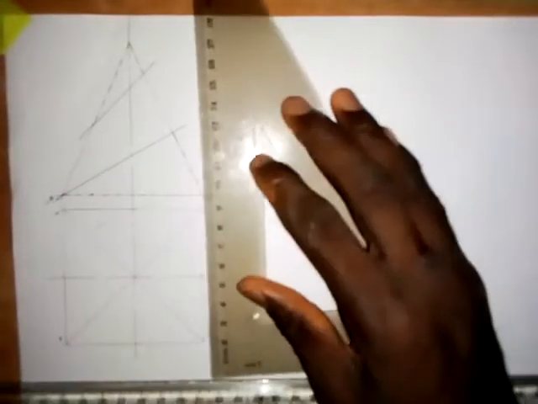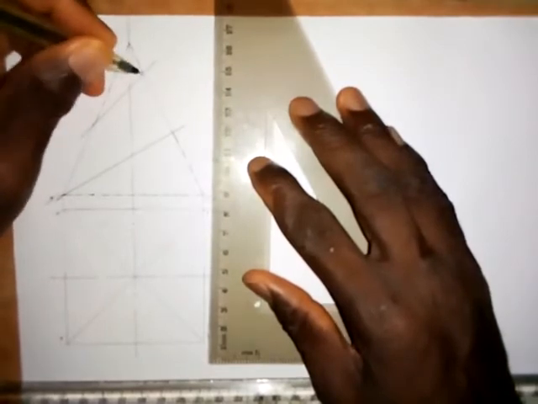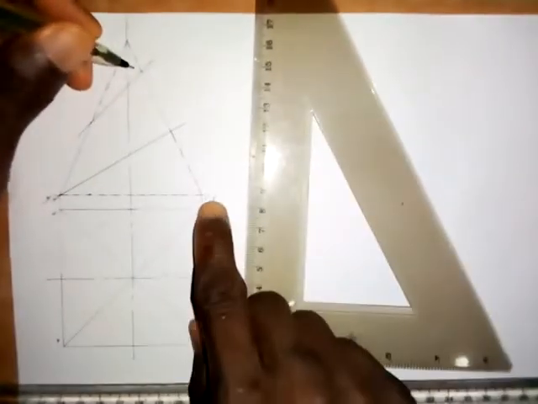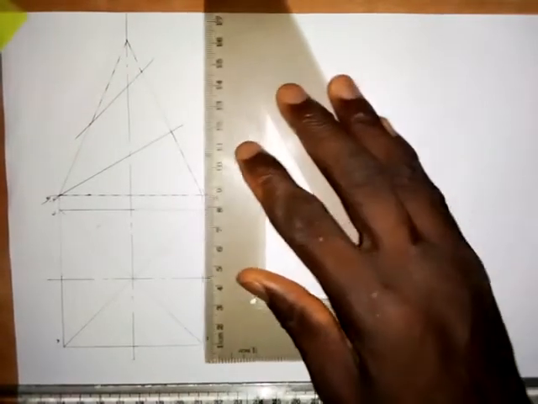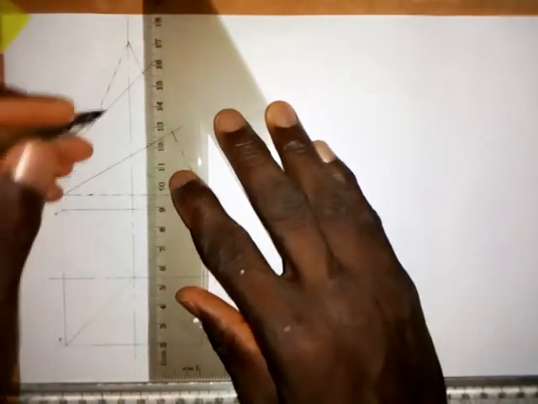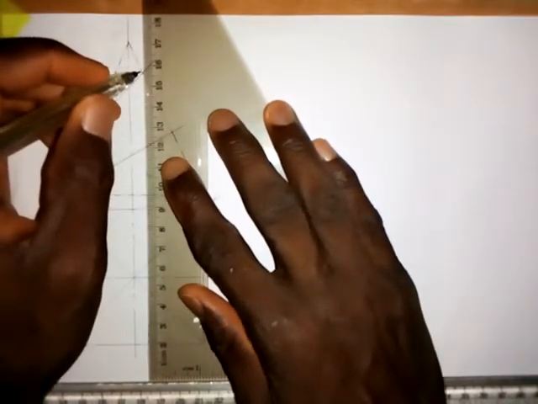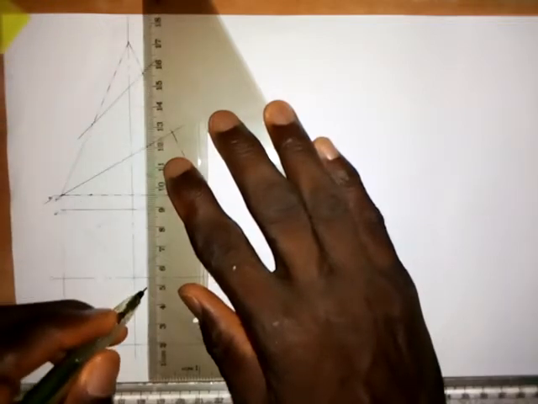So take your set square. Put it at this point here, where we have 1 and 2. This line contains 1 and 2. So this is point 1 and 2. So draw a vertical line into the plan, and wherever it touches line 1 and 2, you stop it there. So this is it.